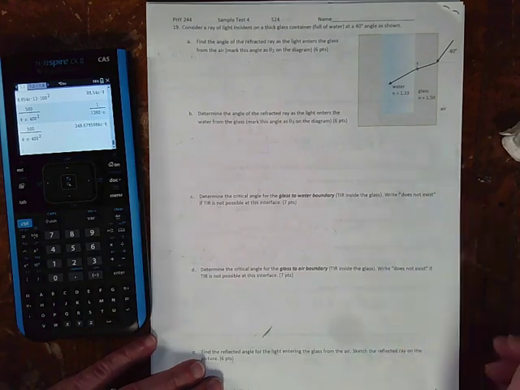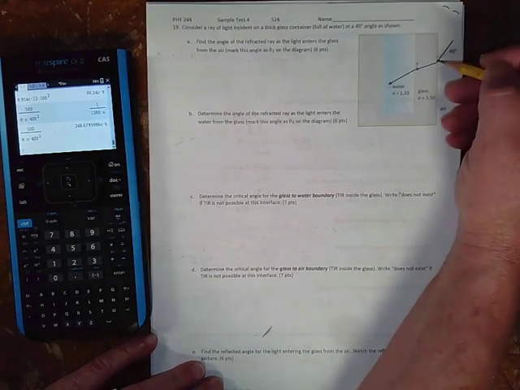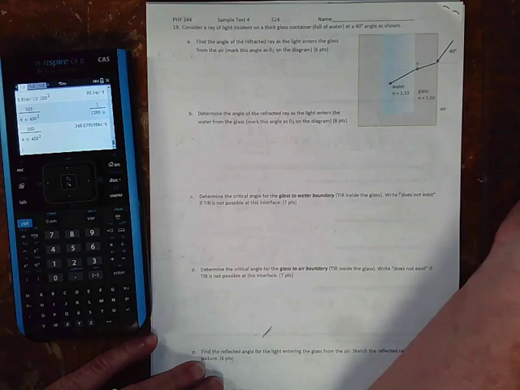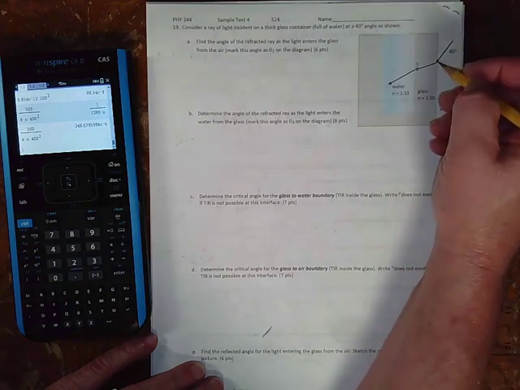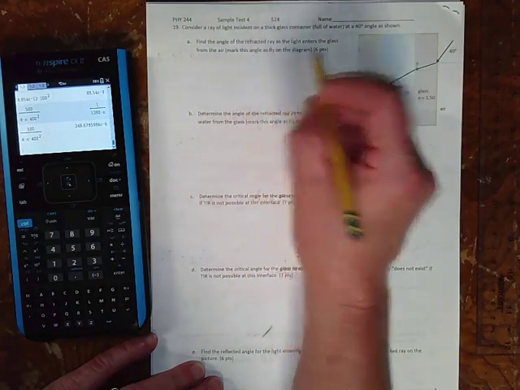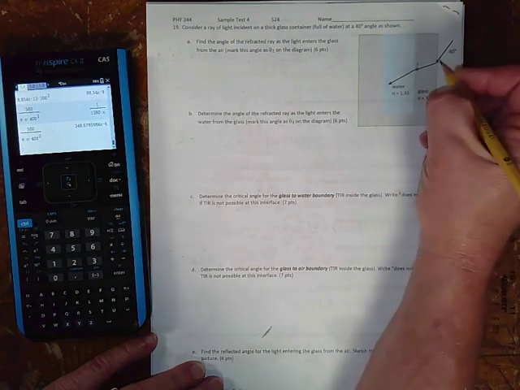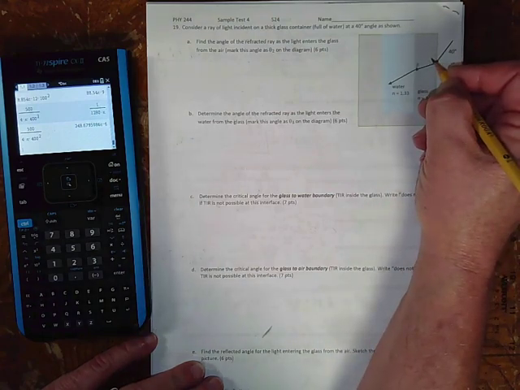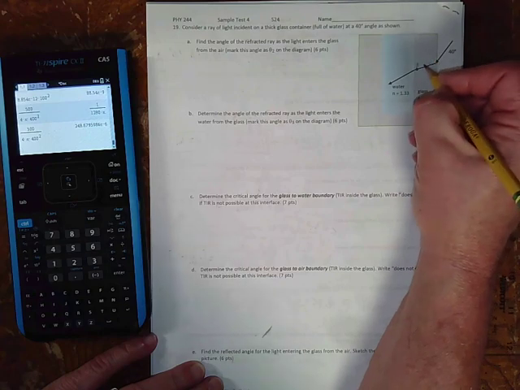So, got a ray of light incident on a thick glass container with water inside, 40 degrees as shown. Find the angle of the refracted ray as light enters the glass from the air.